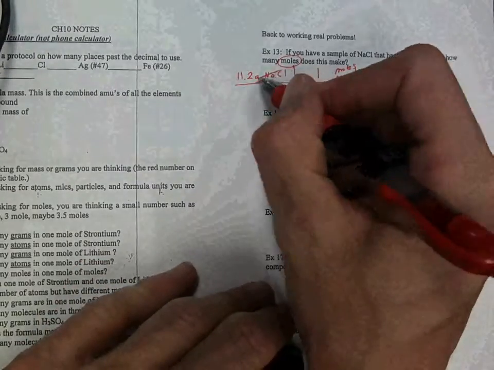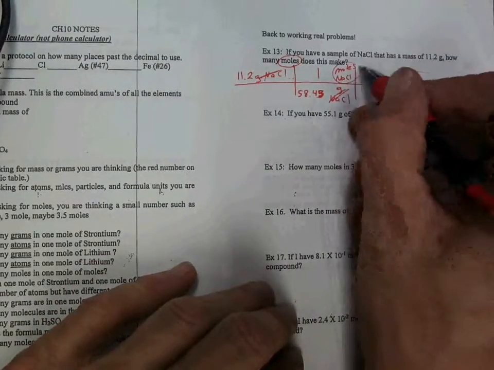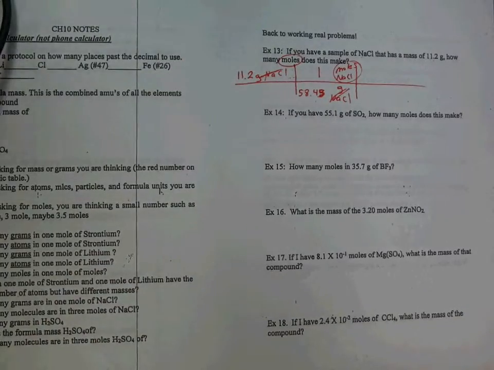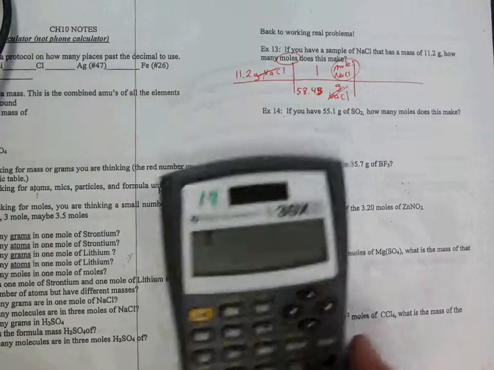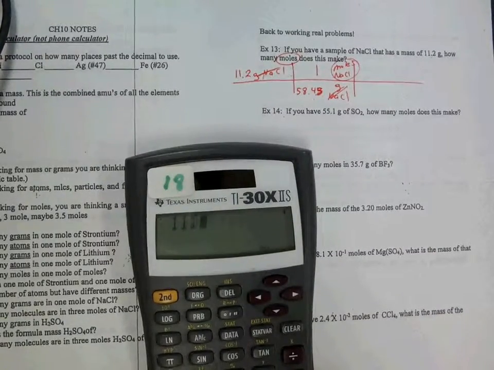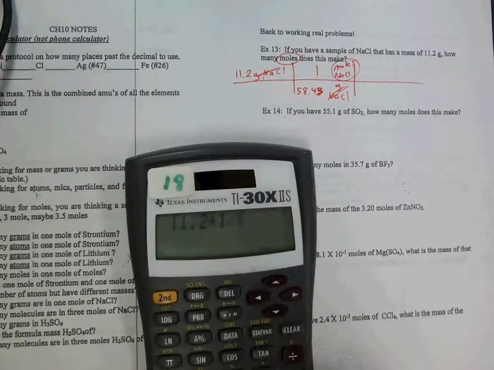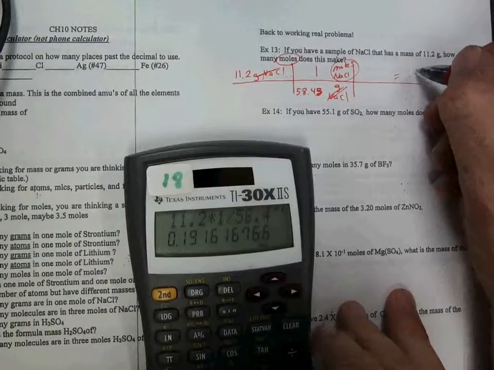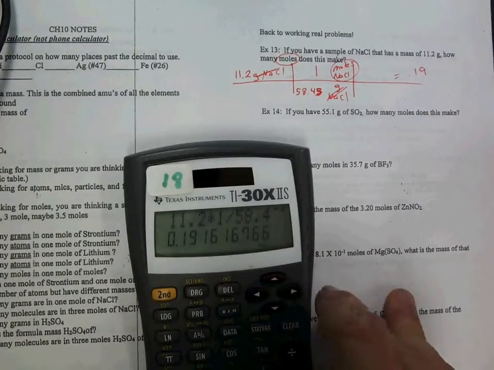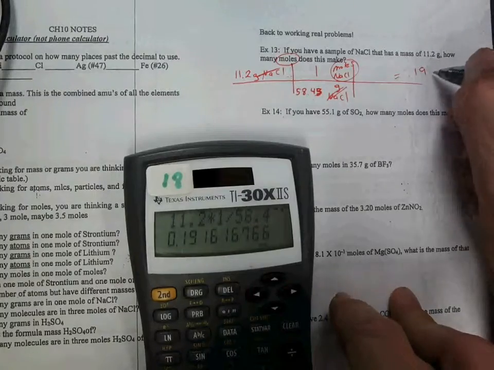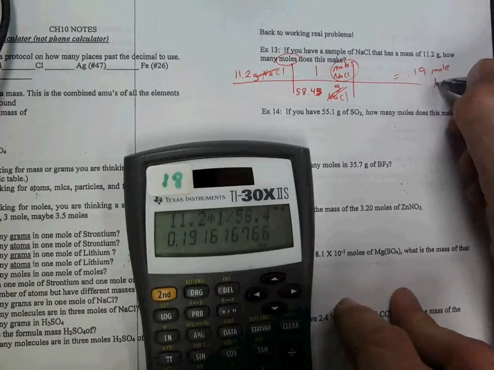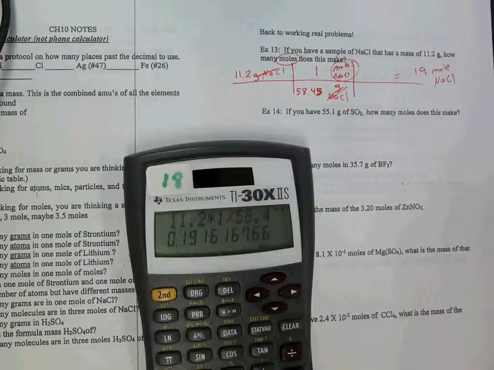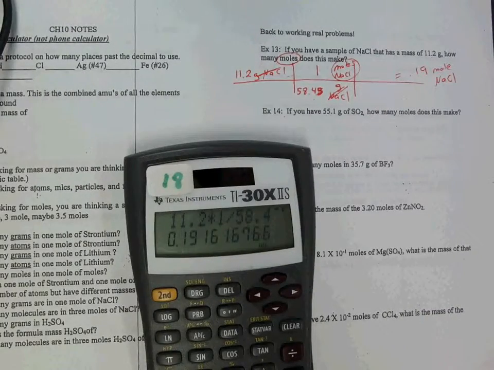So then the grams of NaCl would cancel, and I'd be left with the unit that I want. And now I'm ready to do the math. And when you do the math, all you do, we've done this before, is type in 11.2 times 1 divided by 58.45 equals, and I get an answer of 0.19. 2 places past the decimal is fine in my class. And I've got to write the unit. Moles of NaCl. And that is the answer.